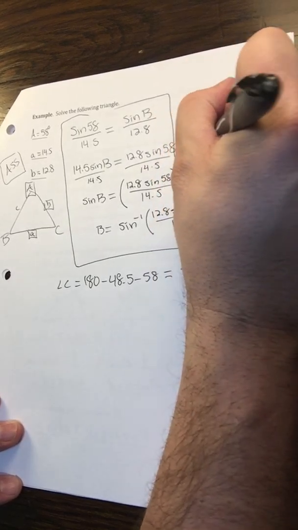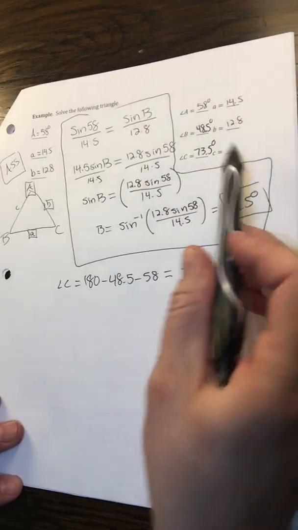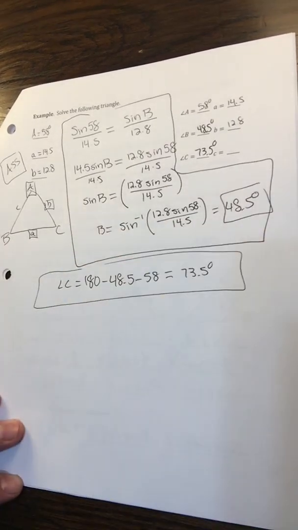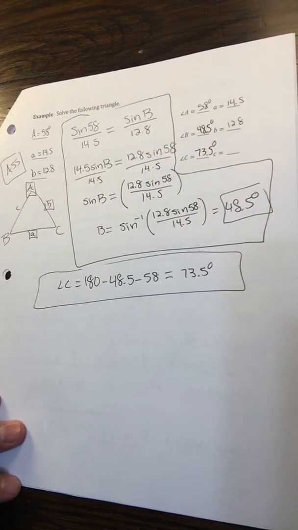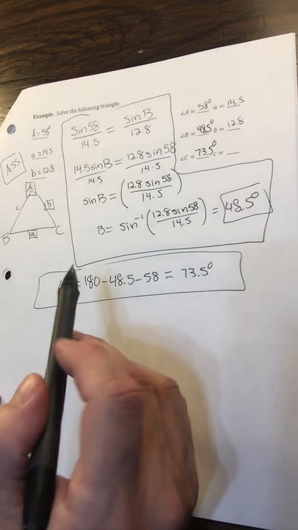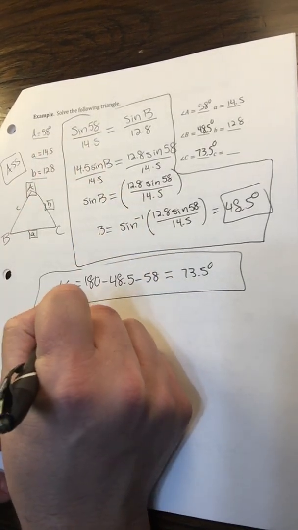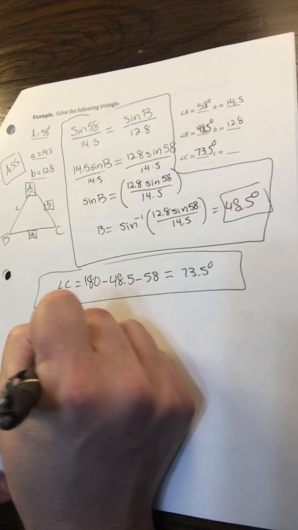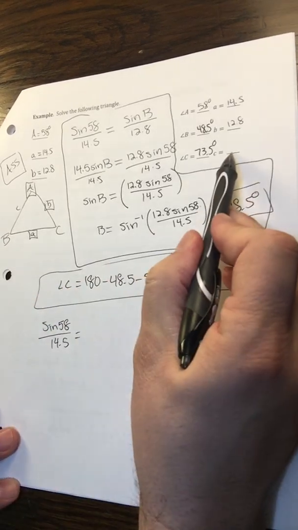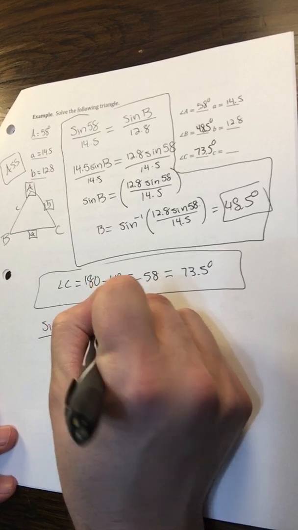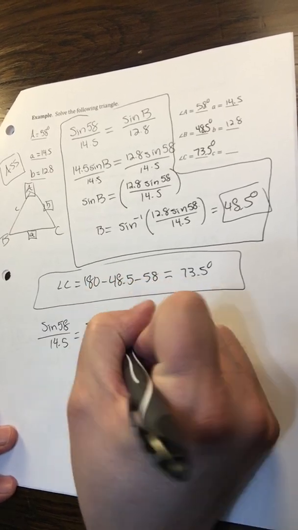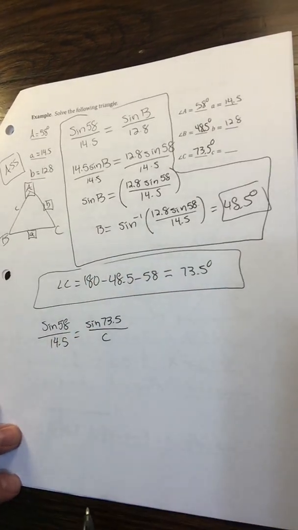Angle C is 73.5. And then side c, okay, I'll put a little box around that because I prefer to keep my work compartmentalized, if you will. I'm going to go with the ones that I was given, the sine of 58 over 14.5. I'll go back to where I started, and this time I'm looking for side c. So I'm going to go with the sine of 73.5 over side c.